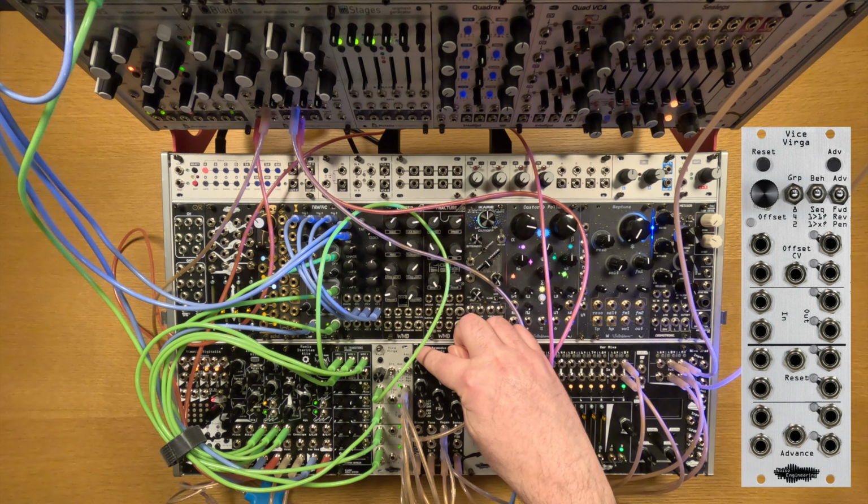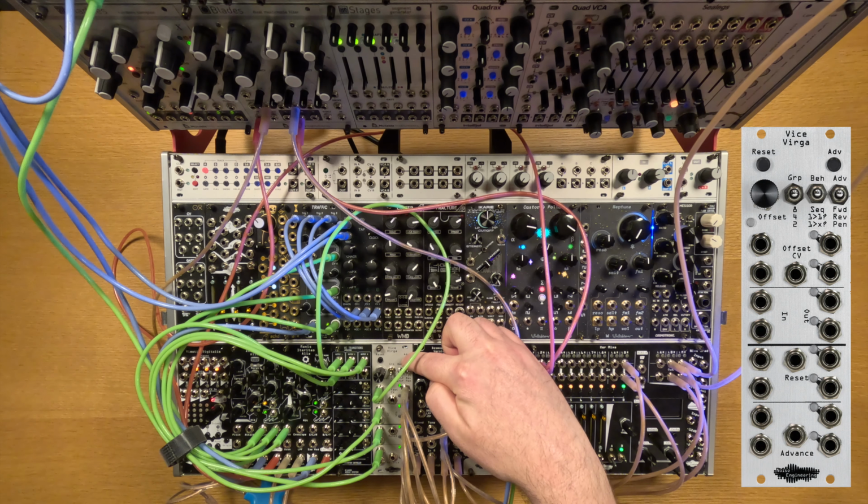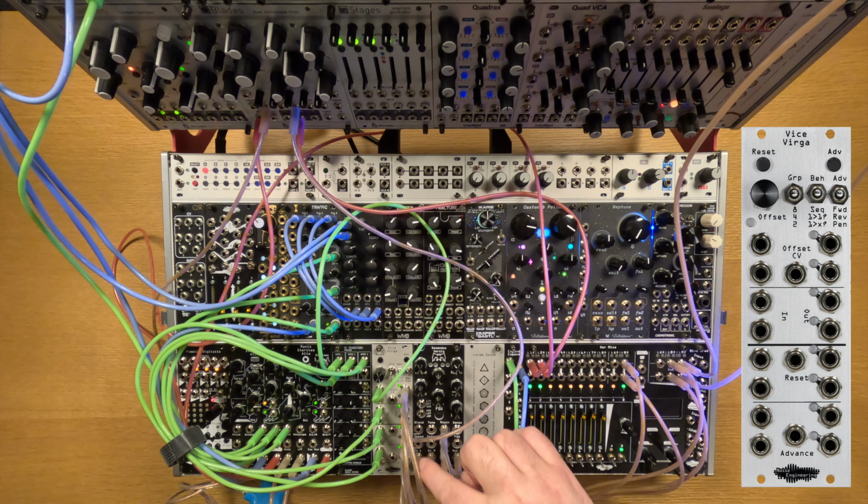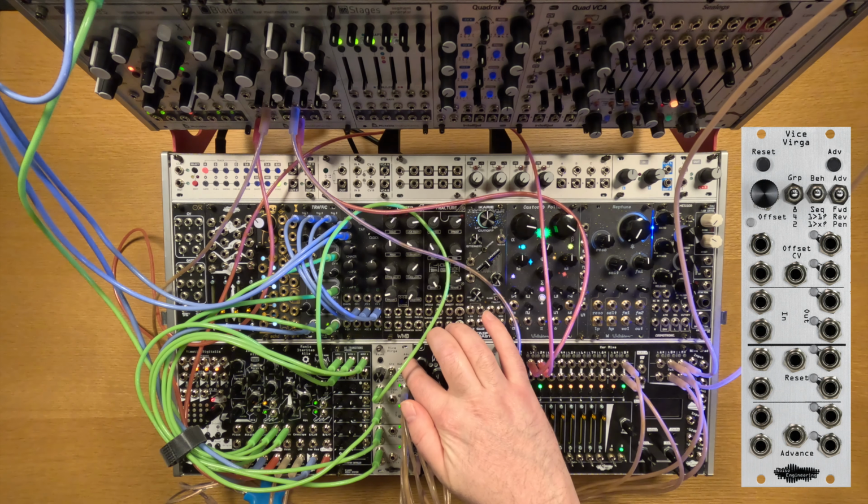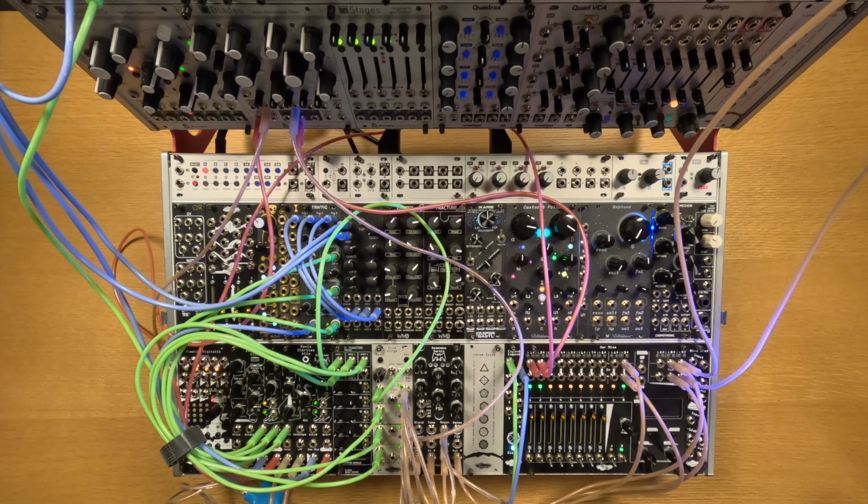So I can manually switch back and forth between the 2 group positions by pressing this advance switch. You can see the LEDs are alternating between 1, 3, 5, 7 and 2, 4, 6, 8. And then these outputs are going to different destinations based on which of the 2 groups I have set. So here's where the destinations are connected to.